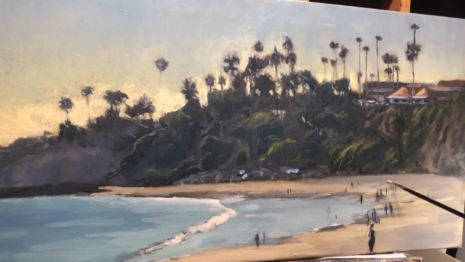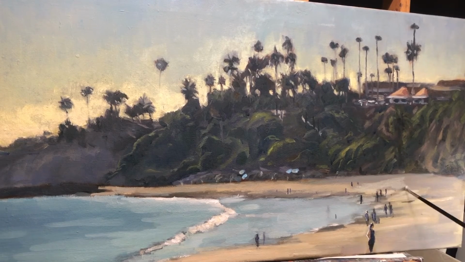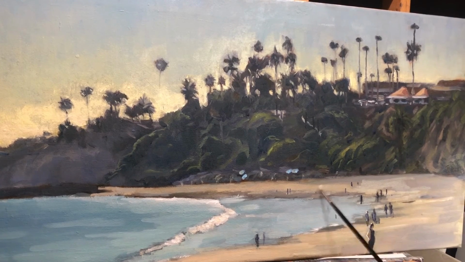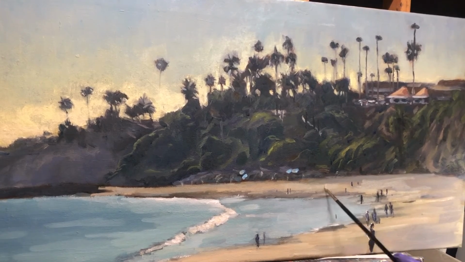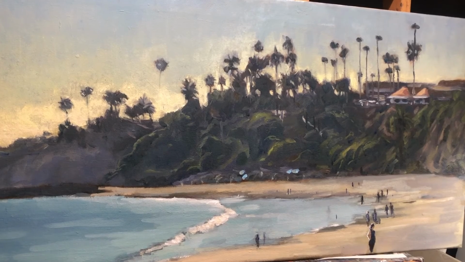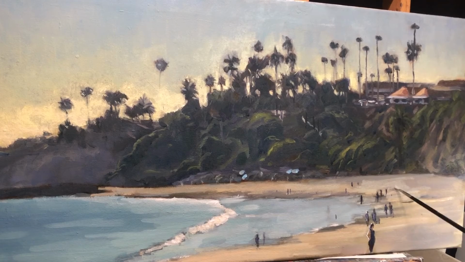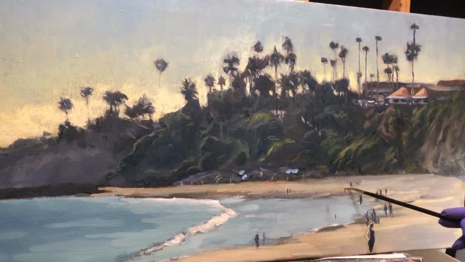Just adding a little more light, a little lighter of this sand color added with a little bit of blue, just wanted to push this even more into the distance. It was kind of competing too much with the sand in front. Just wanted to add some more atmospheric perspective to this beach here.